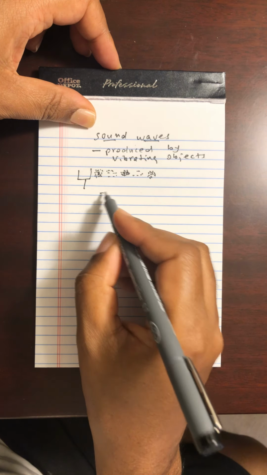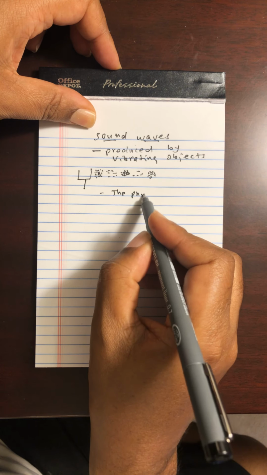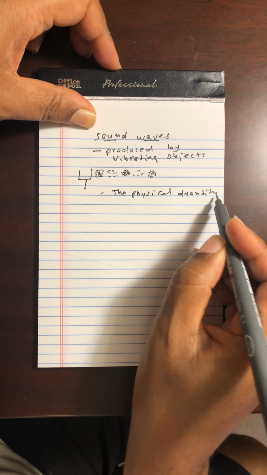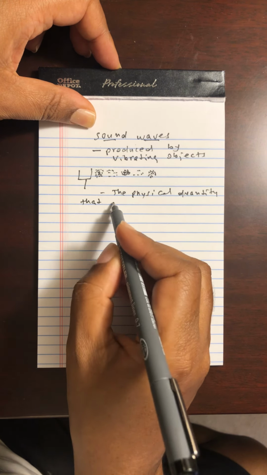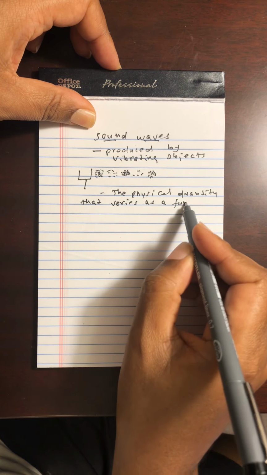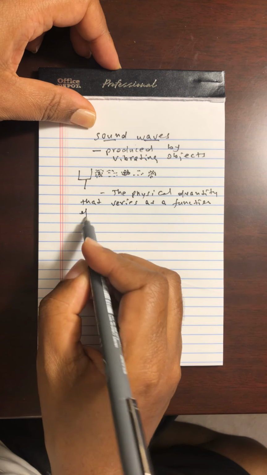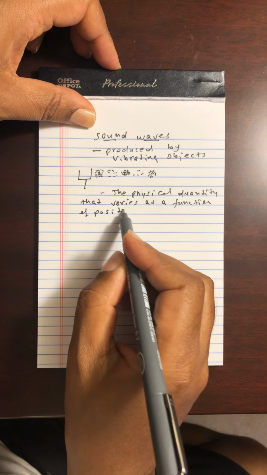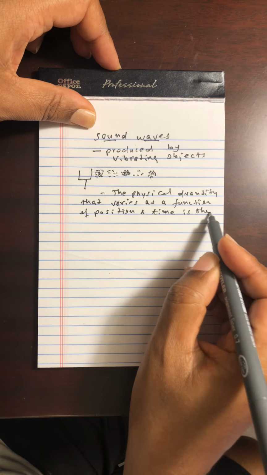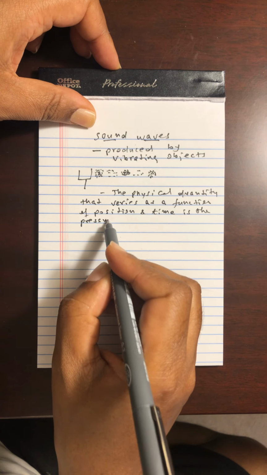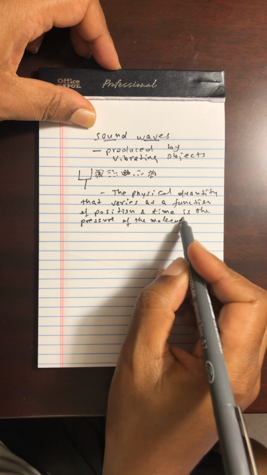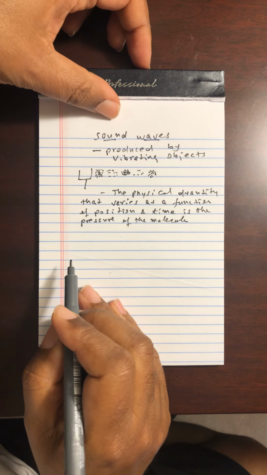The physical quantity that varies as a function of position and time is the pressure of the molecules. It is the high pressure, low pressure, and so on of the molecules that travels through space.